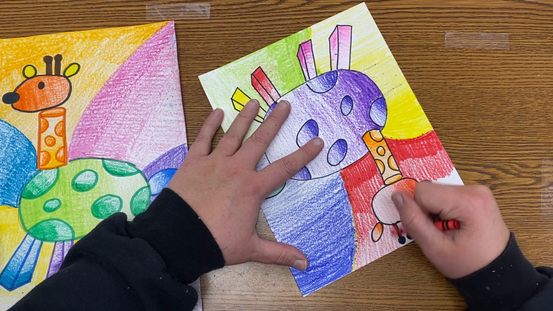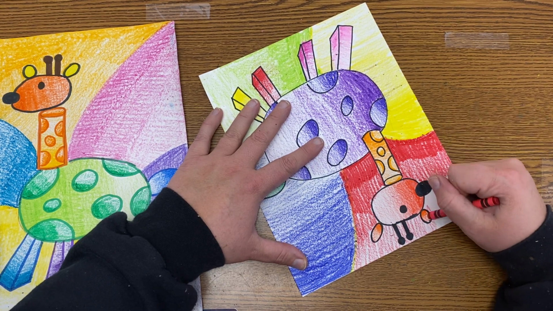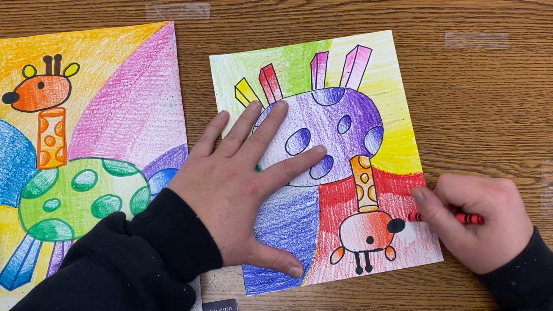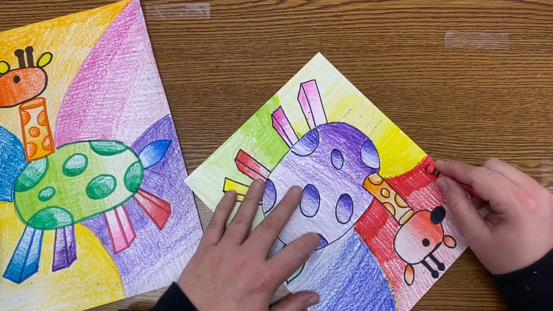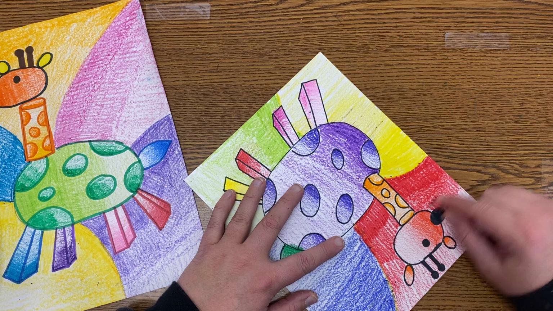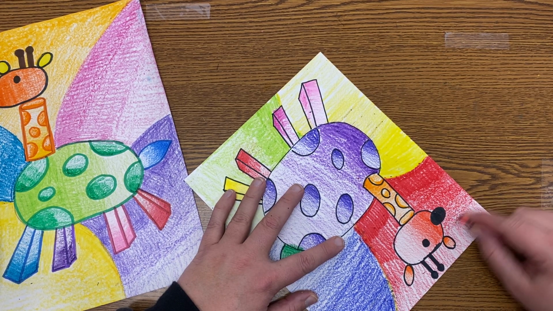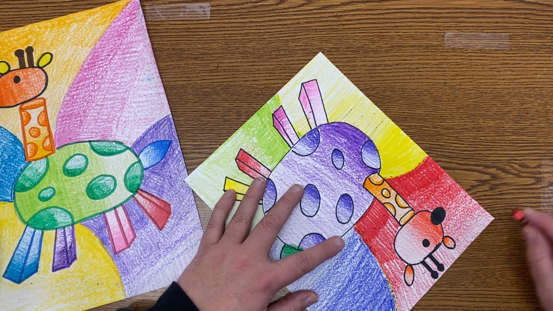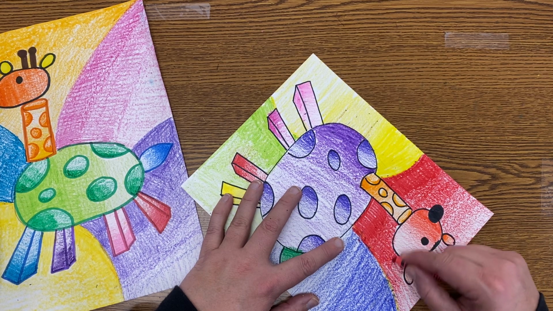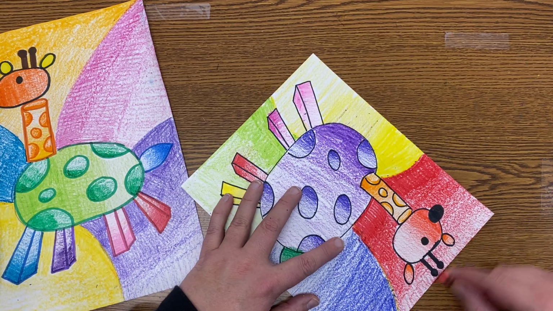Now, sometimes when I do value, I get this harsh line like I have right there. I'm gonna show you how to fix that. Okay, sometimes you get this harsh line. You come the opposite direction and you just extend your color a little bit longer and you work it from the opposite direction to get the blend. Now, is it gonna be perfect? No, but it will make it less chunky and look a little bit more natural.